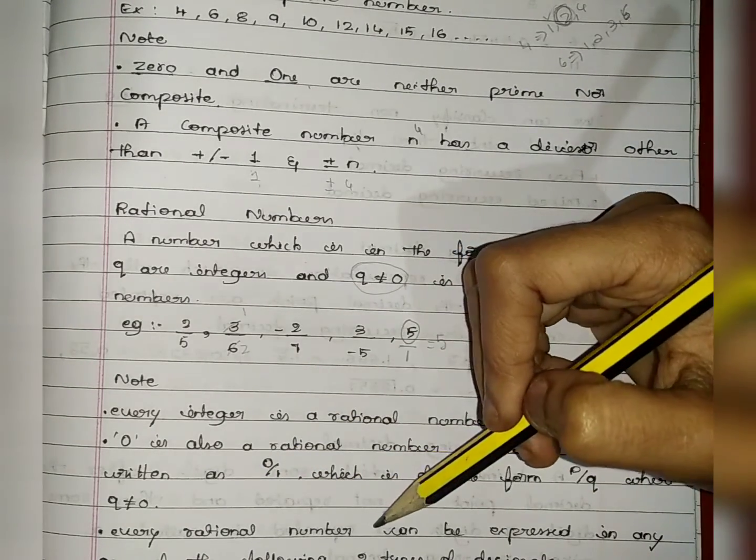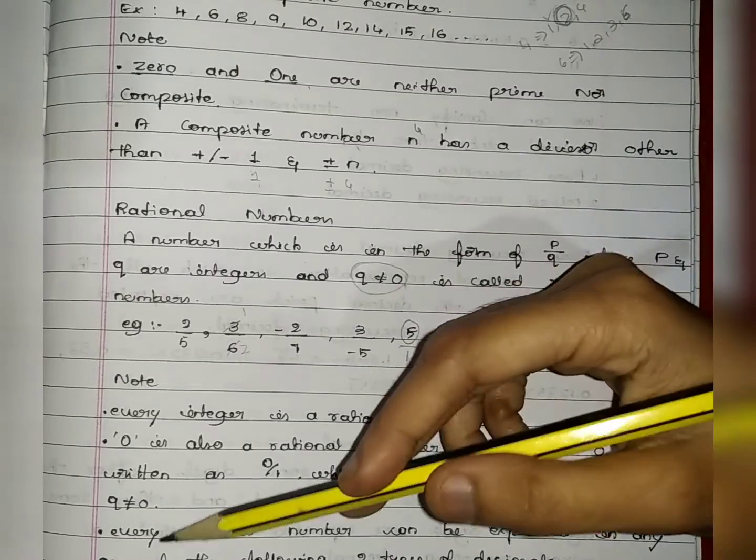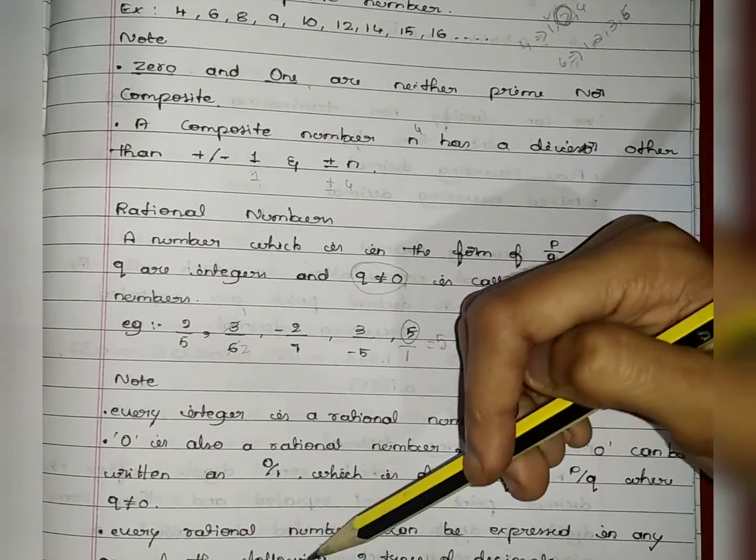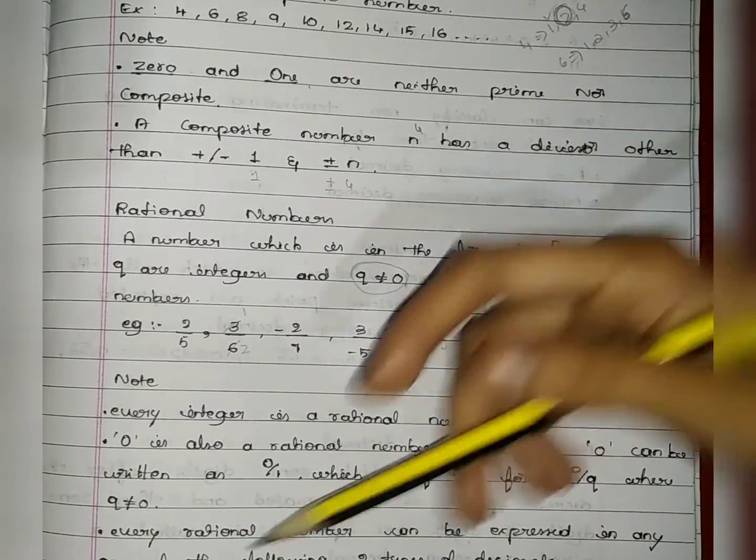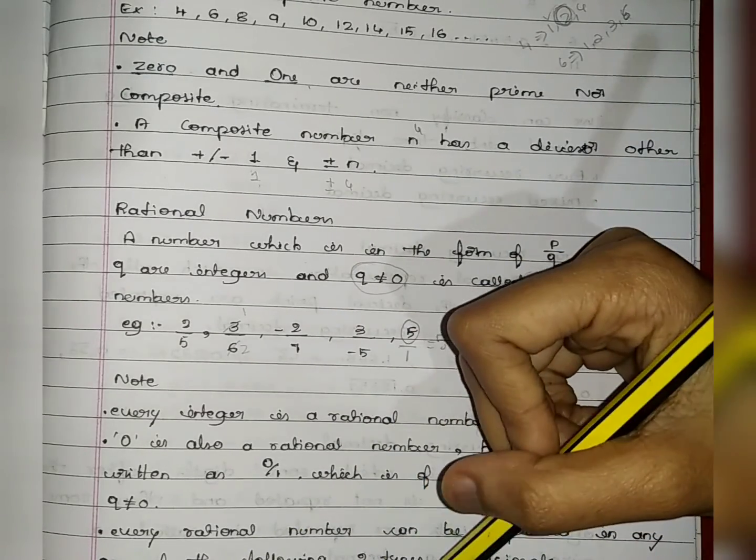Every rational number can be expressed in any one of the following two types of decimals: terminating decimals, non-terminating decimals.